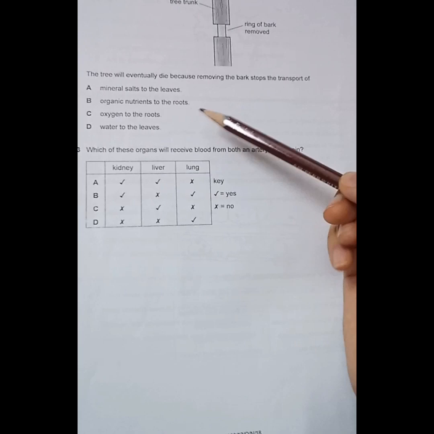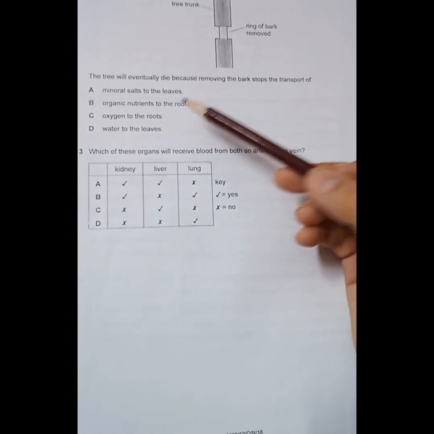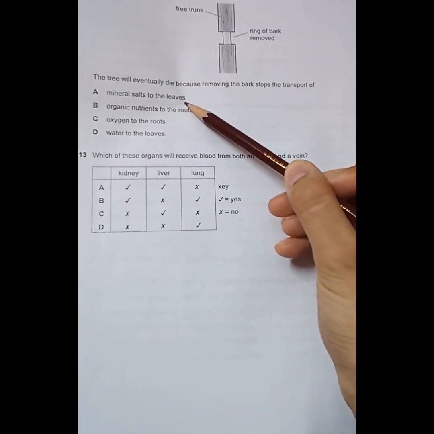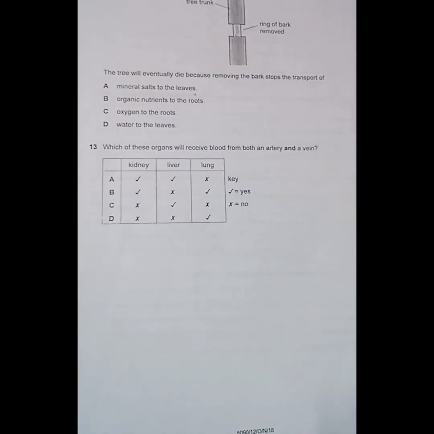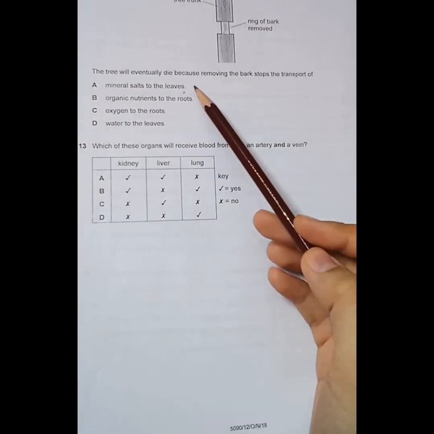Moving on to question number 12. The diagram shows part of a tree trunk. A ring of bark including the phloem has been removed. The tree will eventually die because removing the bark stops the transfer of mineral salts to the leaves. Even though the phloem has been removed, this part is still remaining, and that means the xylem is still in contact with the leaves, and the xylem's function is to transfer water and mineral salts from the stem to the leaves, and that is being done.